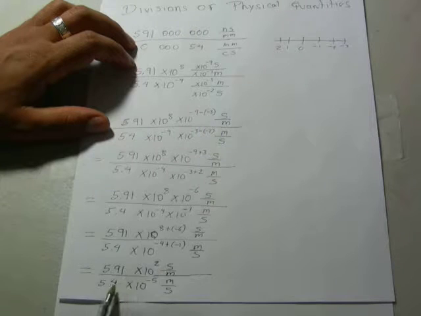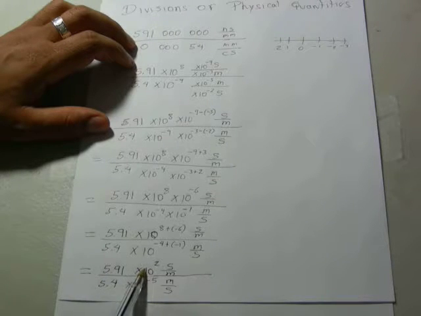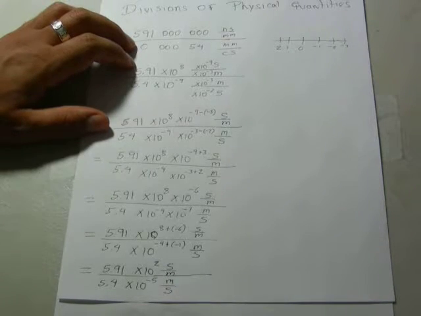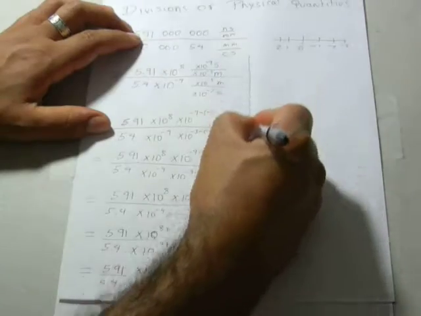So we are ready, now that we have scientific notation and the most basic units in the international system, to make the division. So 5.91 divided by 5.4, powers with the same base, division, and a division of fractions, that is sandwich. I'm going to continue here.